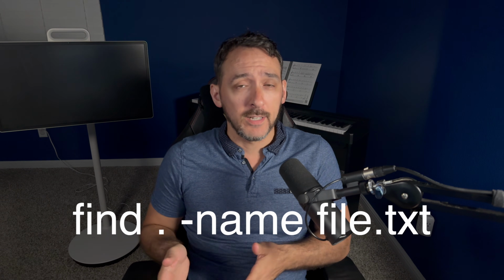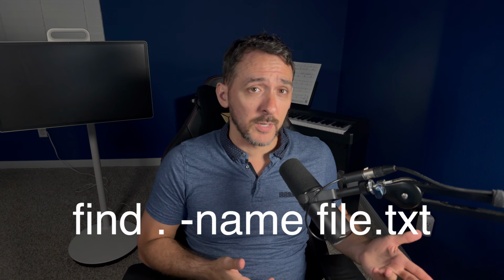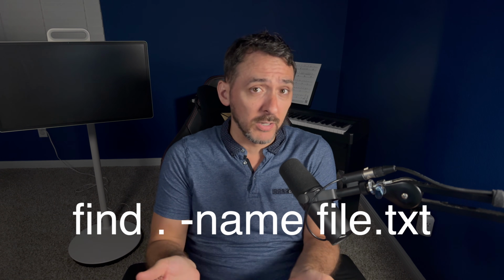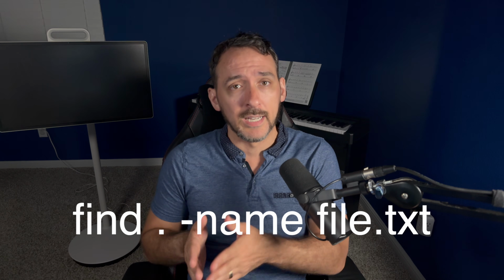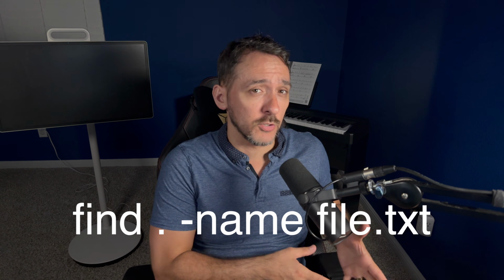Now here's the first thing you need to understand. Unlike most Linux commands, find doesn't just look in your current directory, you tell it exactly where to start. The basic syntax looks like this: the find command, then your starting point, then your options, and then your expression. Here's a real life example. Find dot for the current directory, dash name, and then your file name. The dot, the period, means start looking right here in the current directory. The dash name flag tells find what you're searching for.